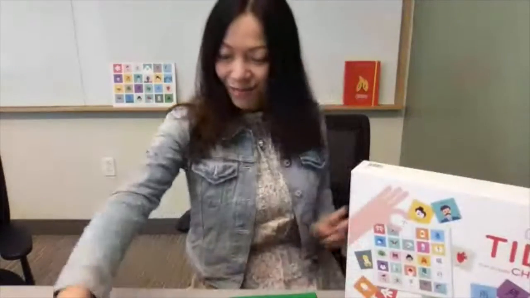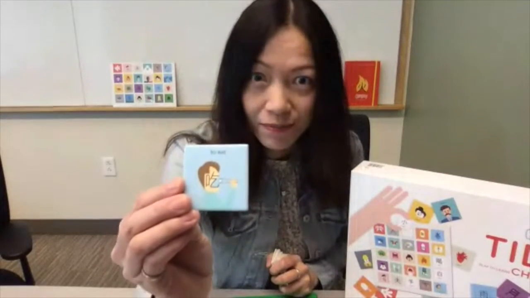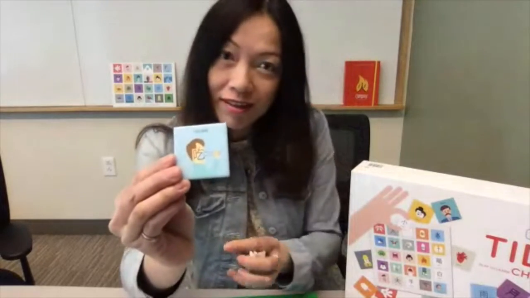Today we are going to have a little lesson about how to use Chineasy Tiles to express what you like to eat and what you don't want to eat. Let's start. This is the character for to eat, and it's a combination of the mouth here, you can see.